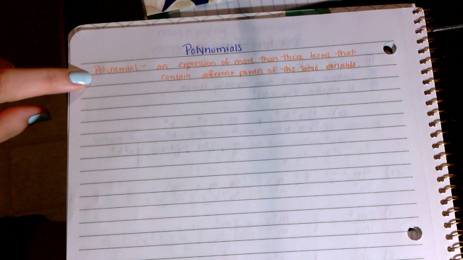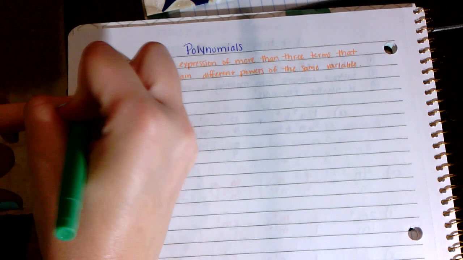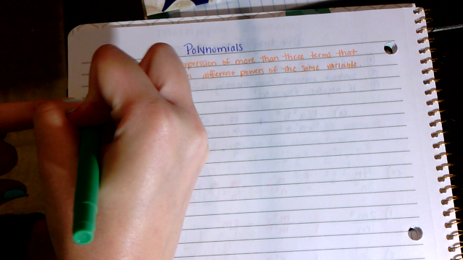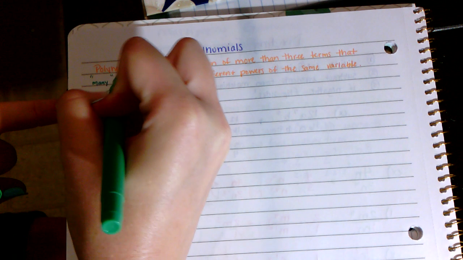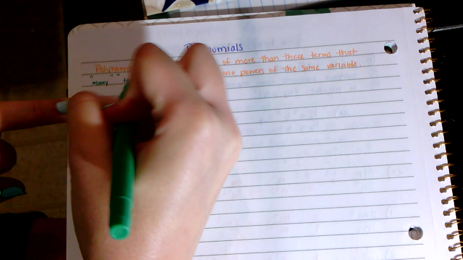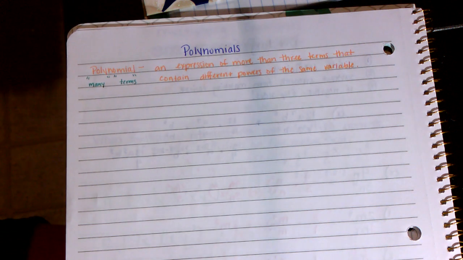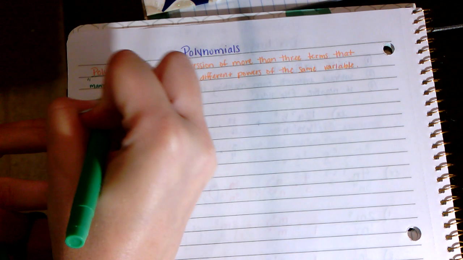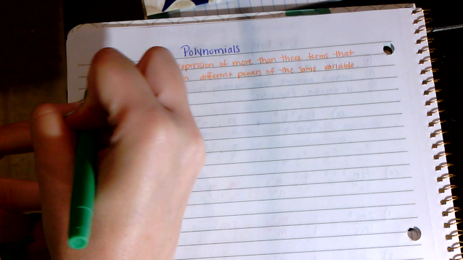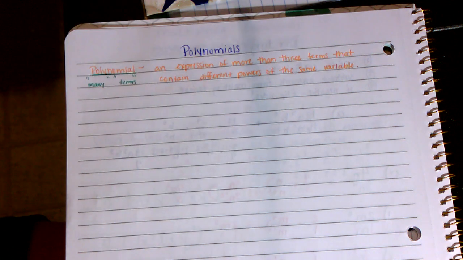But if we broke down polynomial, poly means many, nomial means terms. Okay, so polynomial is many terms. There's some subcategories within polynomial. I'm just going to underline that for you. There's some subterms.